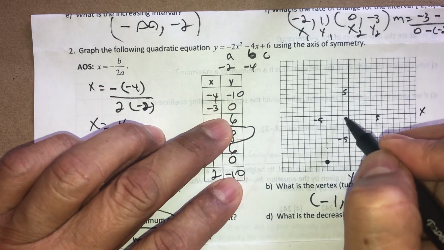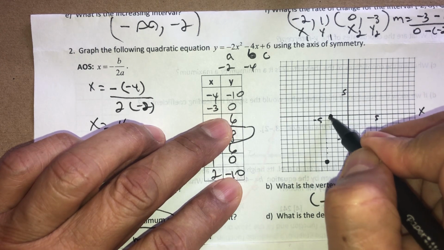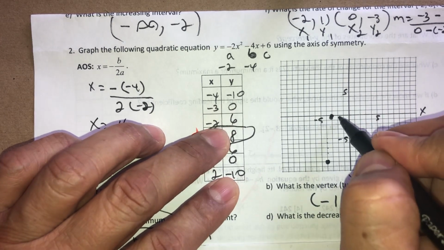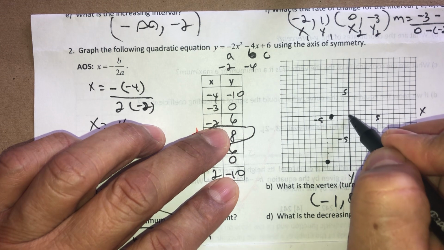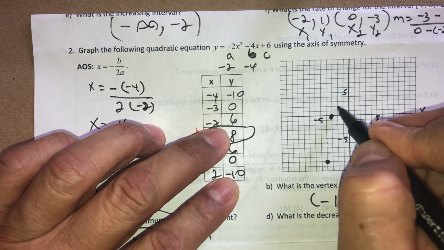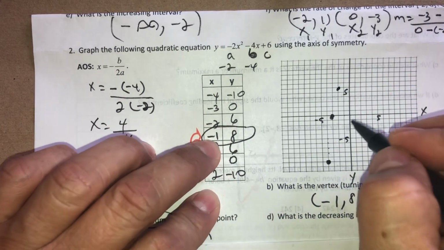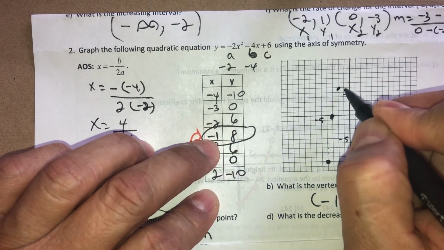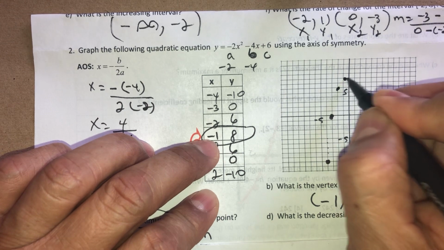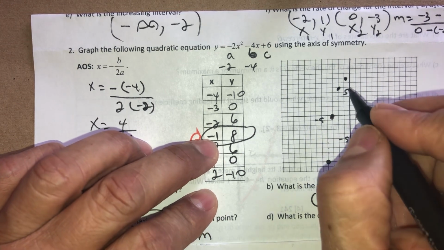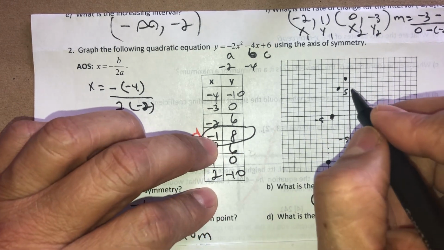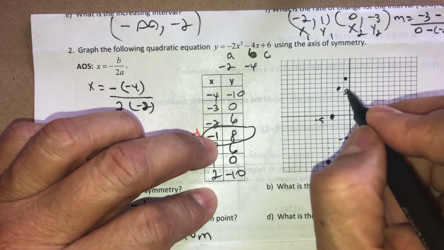-3, 0, 3 to the left, and I'm going to stay right there, okay? -2, 6, 2 to the left, and 6 up, remember from the origin, 1, 2, 3, 4, 5, 6, right here. And -1, 8, so 1 to the left and 8 up, so 6, 7, 8. And after that, when I get to my vertex, what do I do? I just keep opening up and matching the next point in the same line.